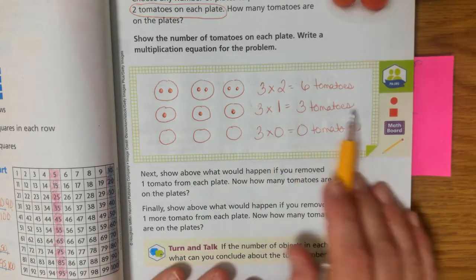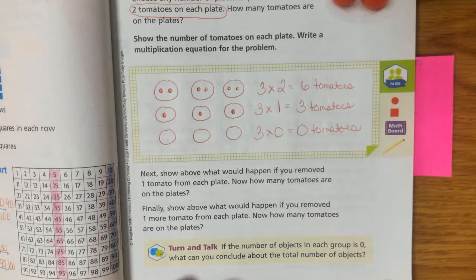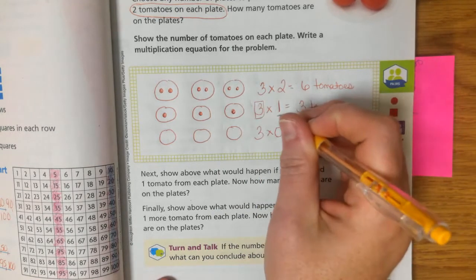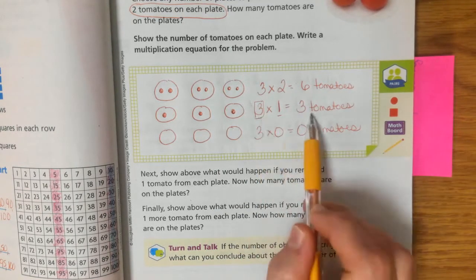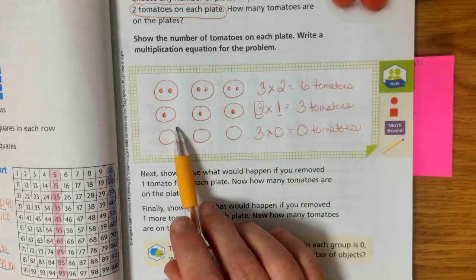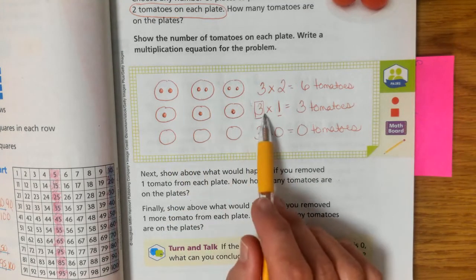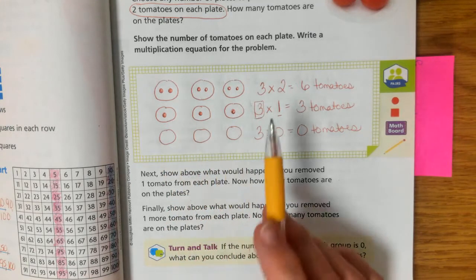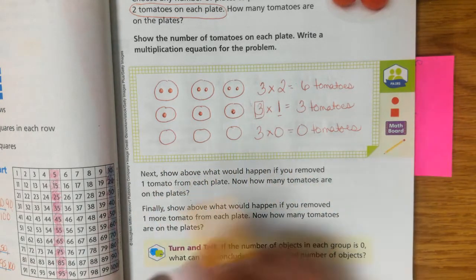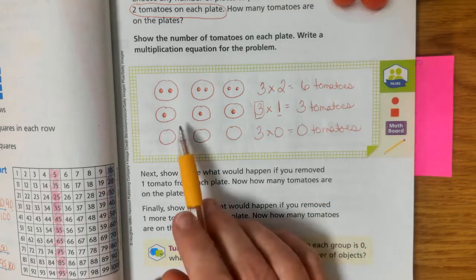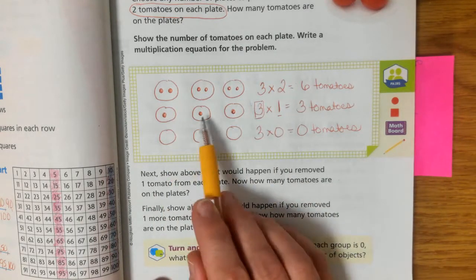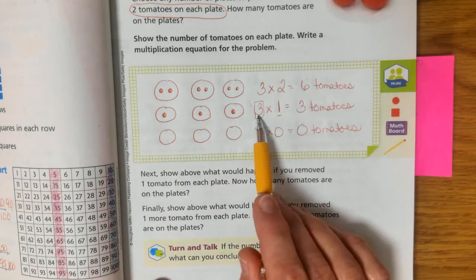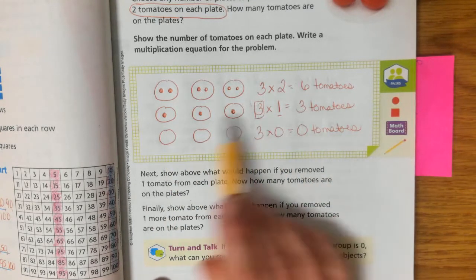So what this illustrates is, anytime you multiply any number, it doesn't matter what number it is, by the number 1, you're going to have that number as your answer. Because however many you have of your total, right? How many plates, how many bowls, how many cups, how many boxes, that's how many you have. And if you only have 1 inside each box, that means you have that number of, in this case, tomatoes.